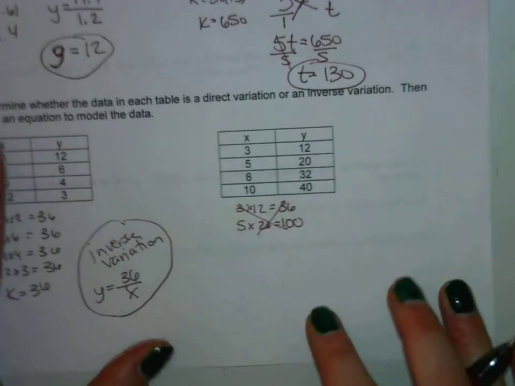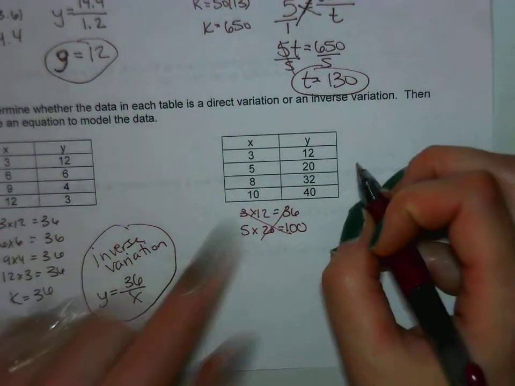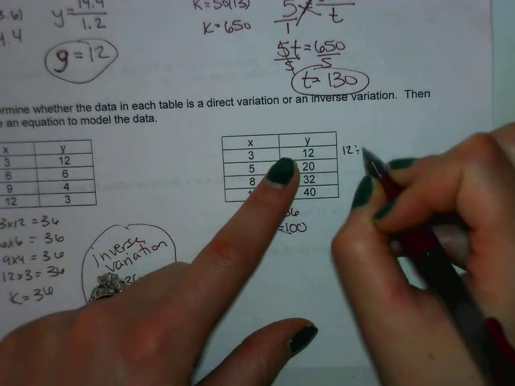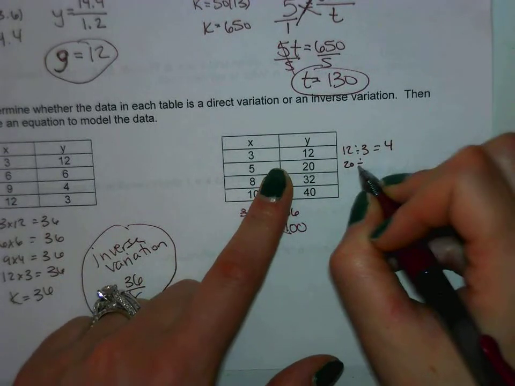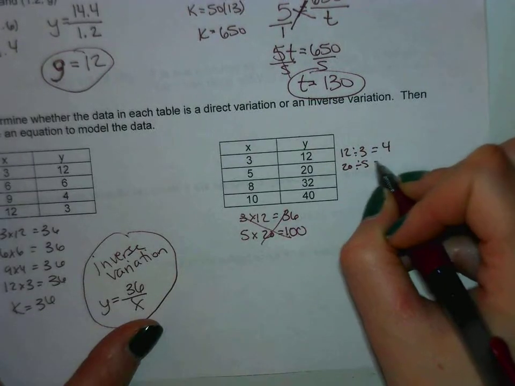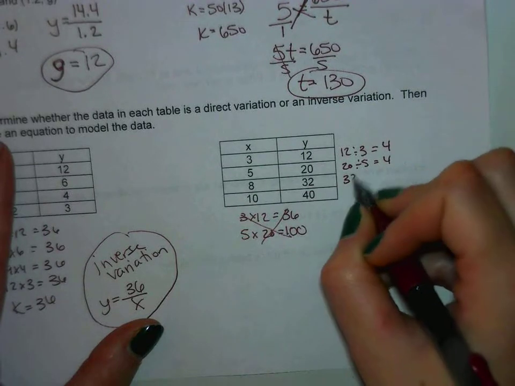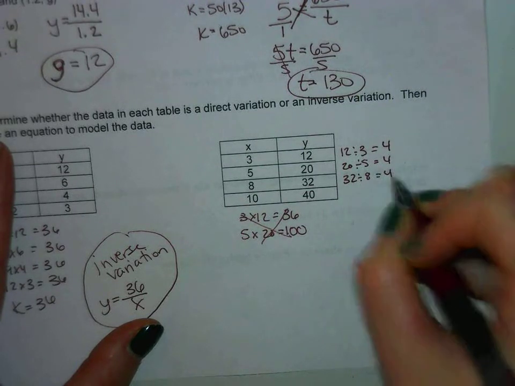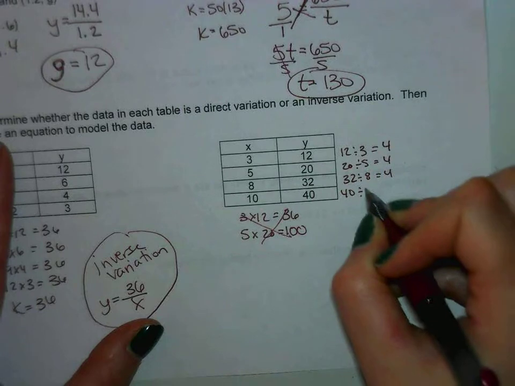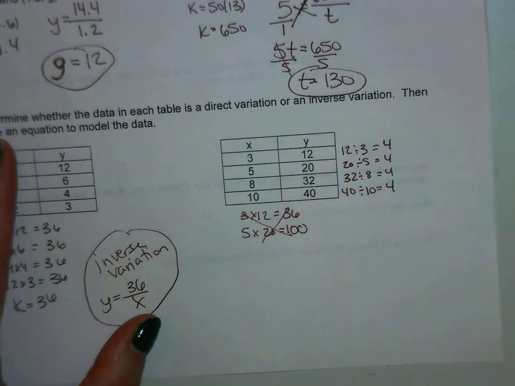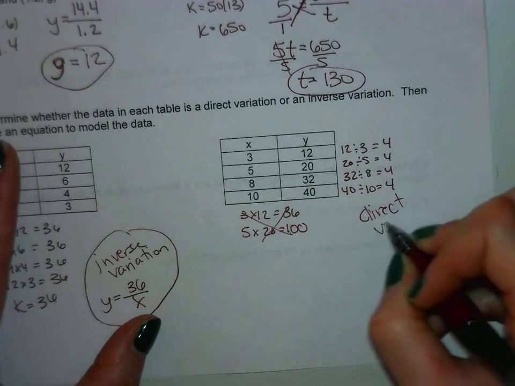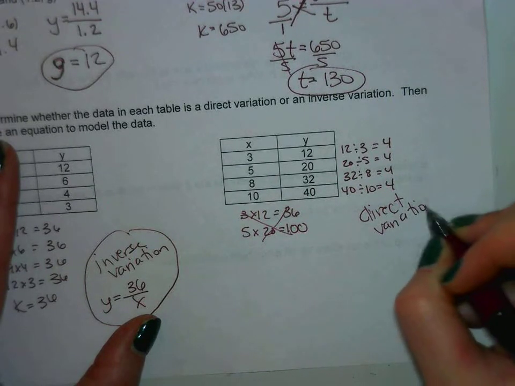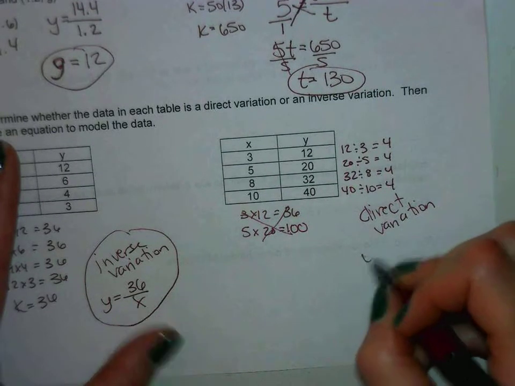Remember, direct, we take our y divided by x, so 12 divided by 3 is 4. 20 divided by 5 equals 4. 32 divided by 8 equals 4. And 40 divided by 10 also equals 4. So since we're dividing, this is a direct variation. So our function is y equals 4 times x.